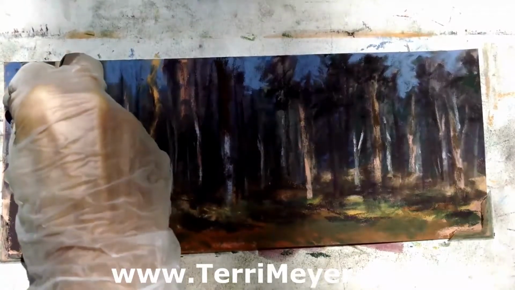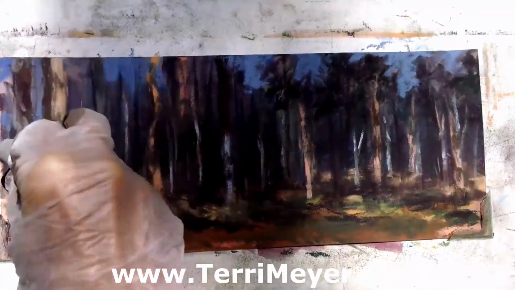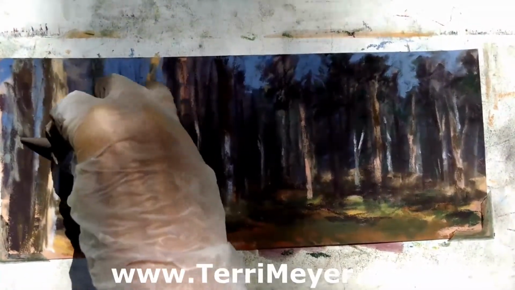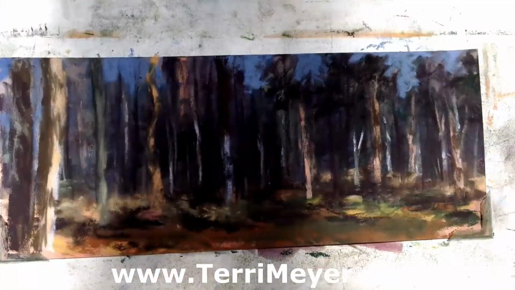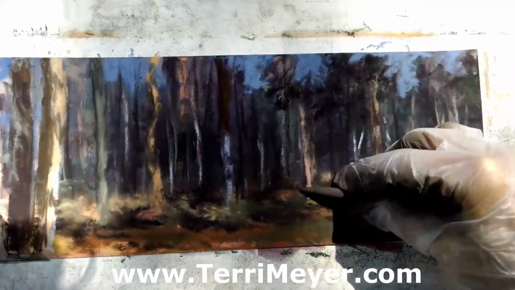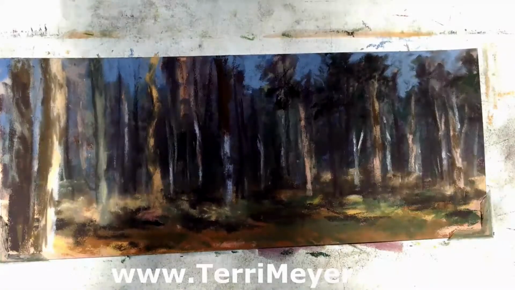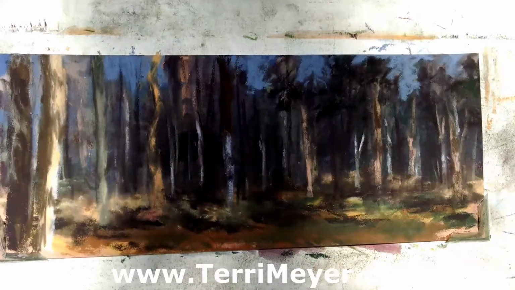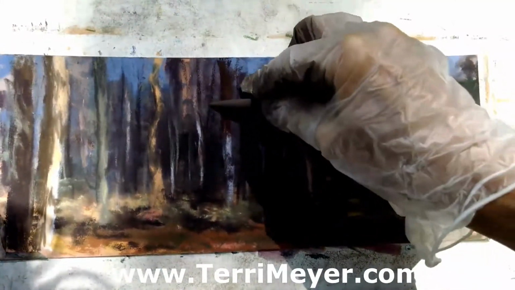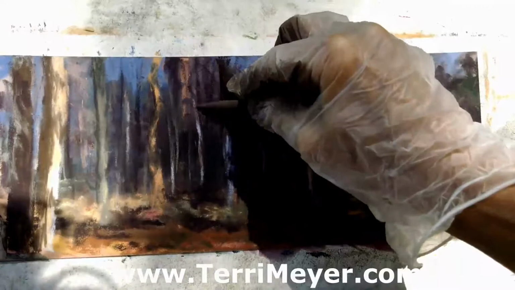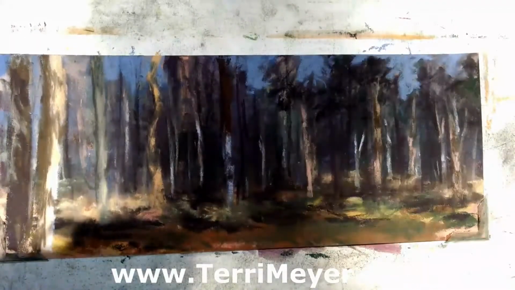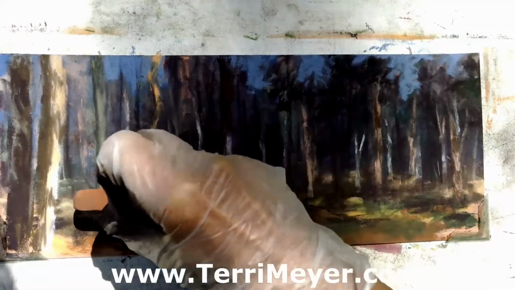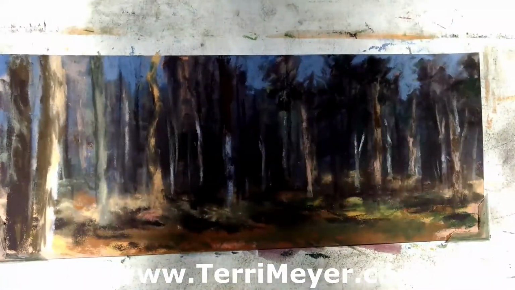And since this is on the edge, I do not want to use too bright of a color, otherwise it'll draw the attention to the edge of the painting, and I want to keep the interest more here in the middle of the painting. Okay, so it's coming along. I'm not as scared as I was in the beginning as far as how this is going to turn out. It's actually kind of nice, I think. I'm enjoying the process.